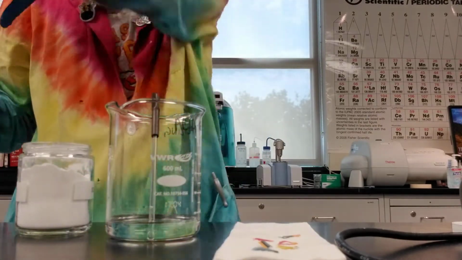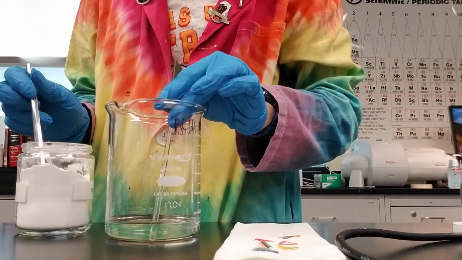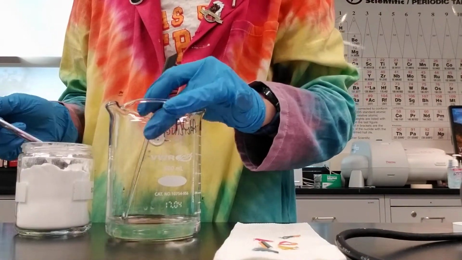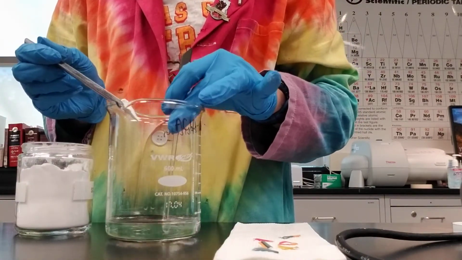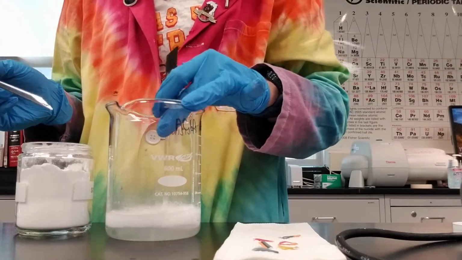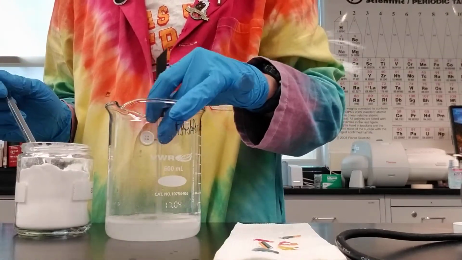So what I'm going to do is go ahead and open the container of the sodium bicarbonate that I was given and grab a spatula, and I'm going to stir with my glass stir rod, and I'm going to add some of this sodium bicarbonate to it. This is what we're going to see. What we're doing is this reaction.